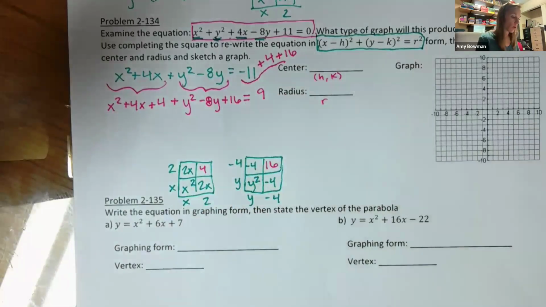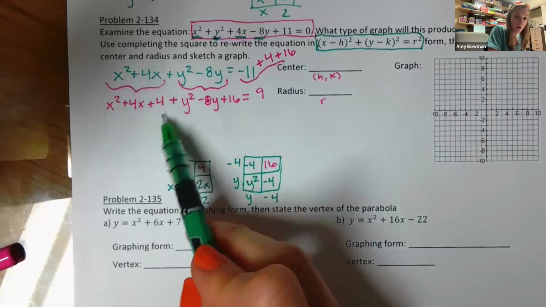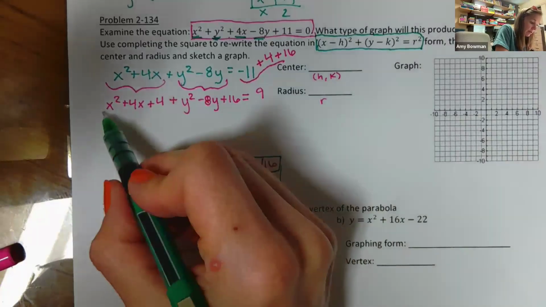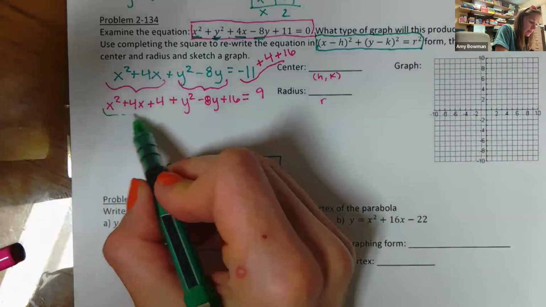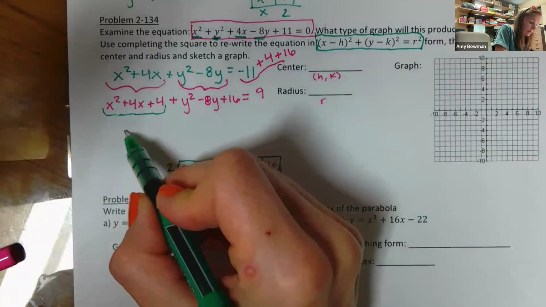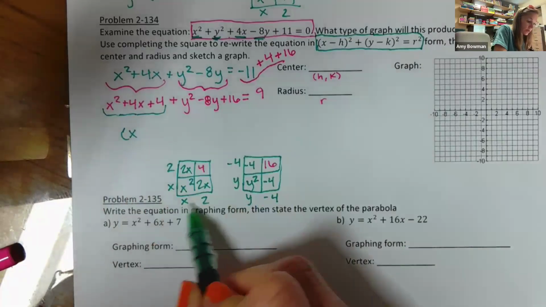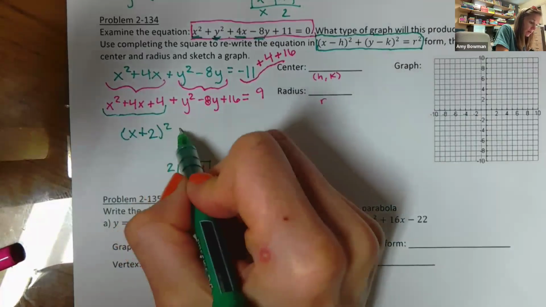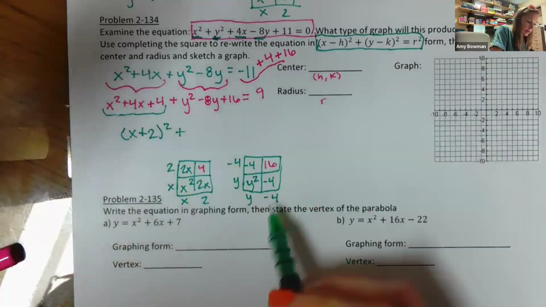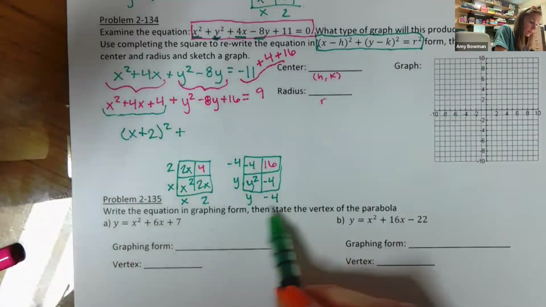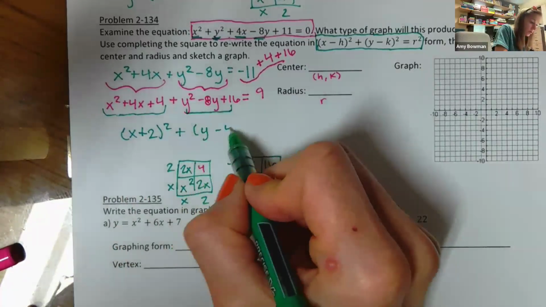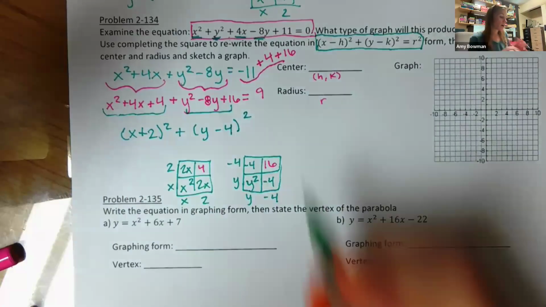Okay, so don't forget the whole reason we just completed the square on the x's by adding 4 and on the y's by adding 16 is so that instead of writing it like this, I can now write it as a perfect square, x plus 2 squared. Same with the y's, y minus 4. So these all simplify to y minus 4 squared equals 9.